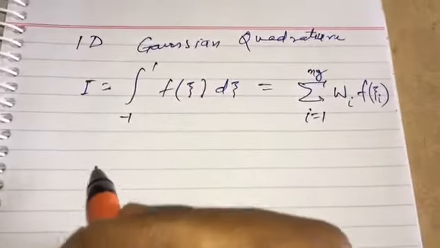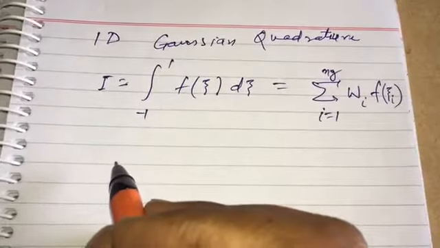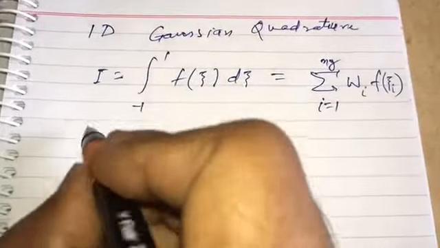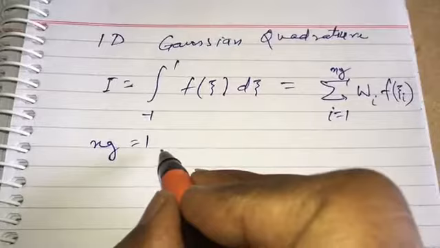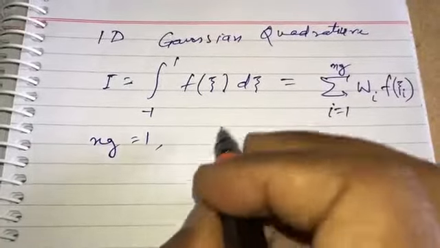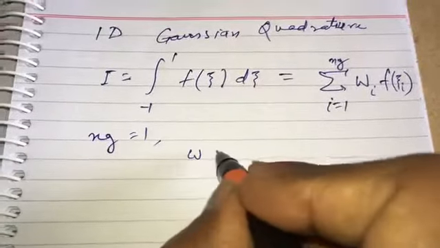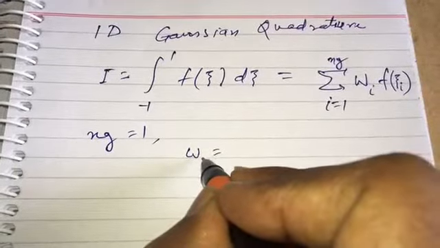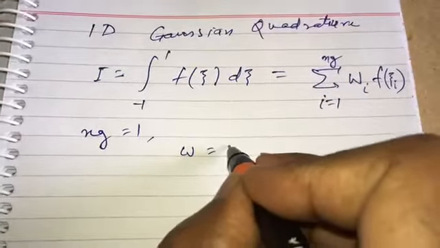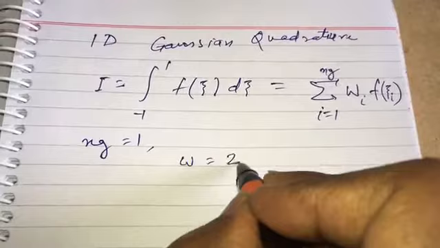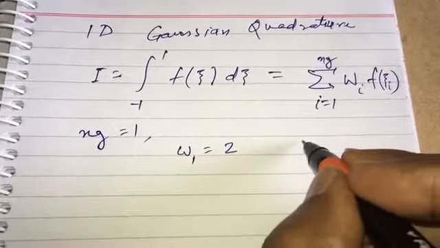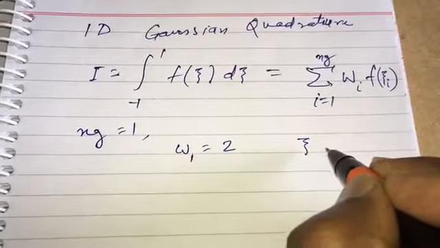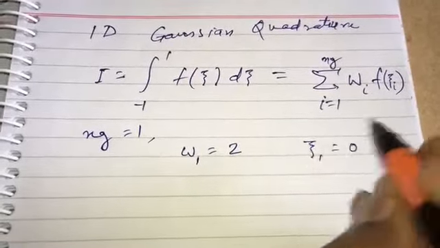So if you take the number of Gauss points as 1, so if ng equal to 1, then we know that w1 becomes equal to 2, and xi 1 becomes equal to 0.